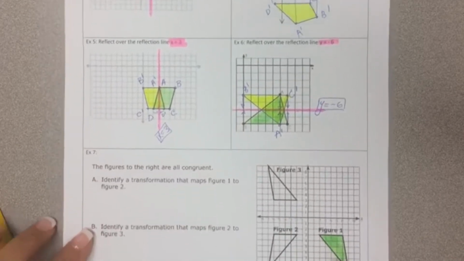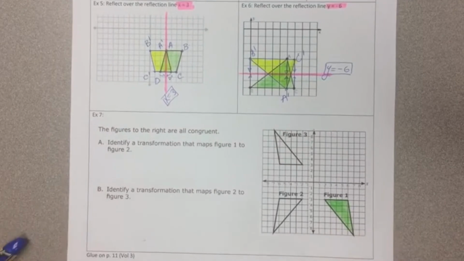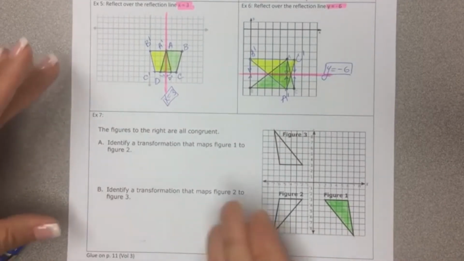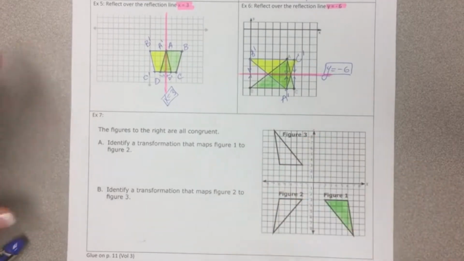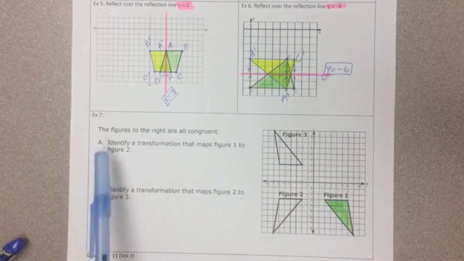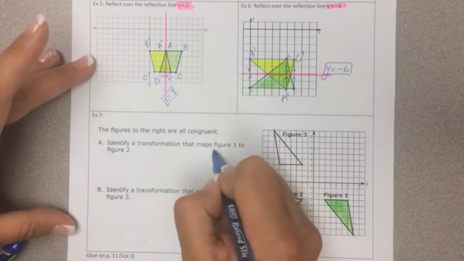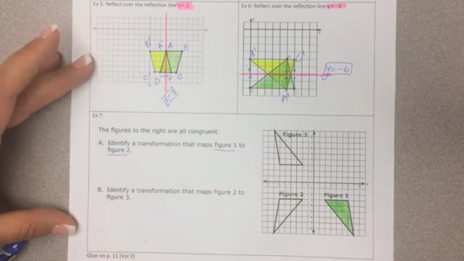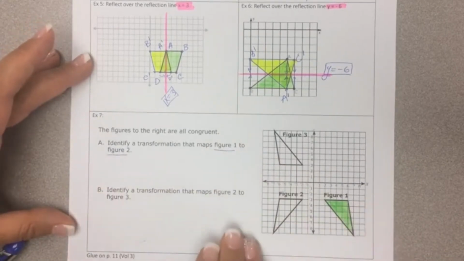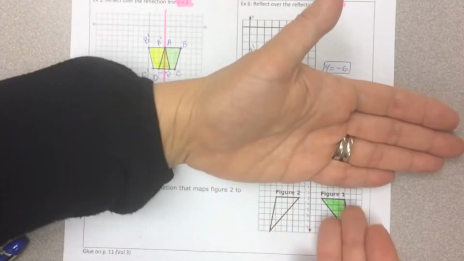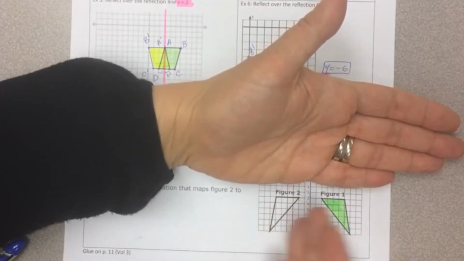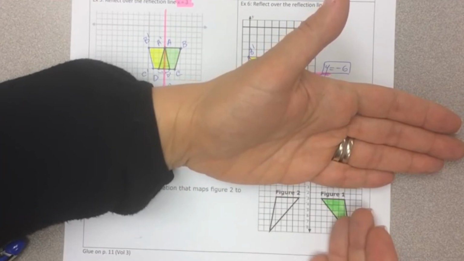In the next example, we have to look at 3 triangles and describe what happened. So the figures to the right are congruent. Figure 1 and 2 and 3 are congruent. Identify a transformation that maps figure 1 to figure 2. In other words, what happened from figure 1 to figure 2? So you're interested only looking at this 2. 1 and 2 are mirror images of each other.